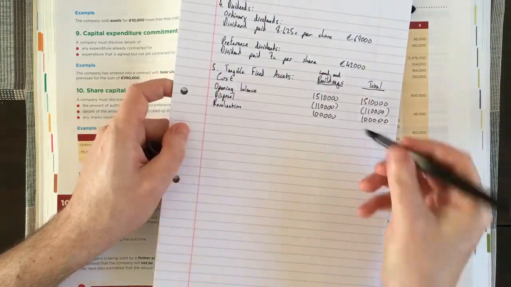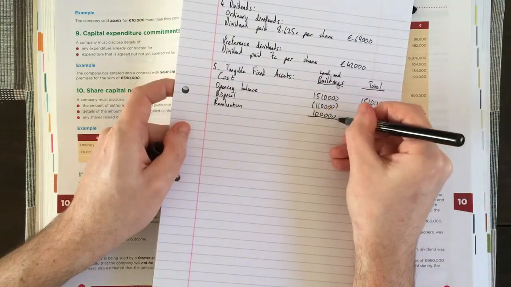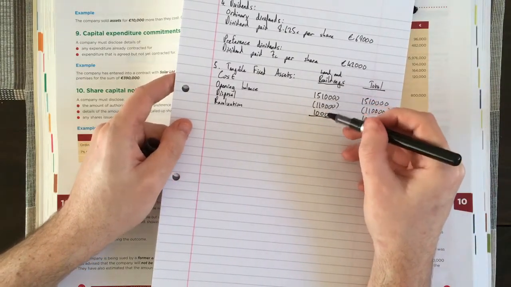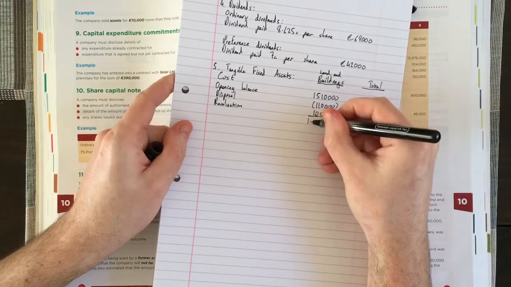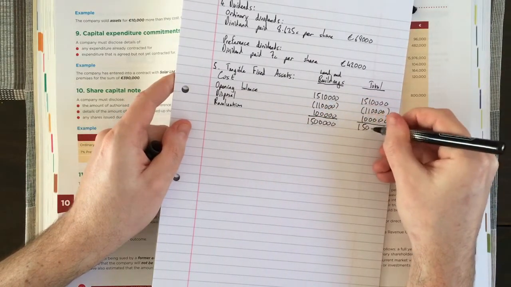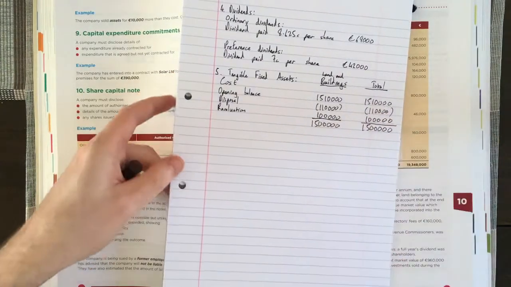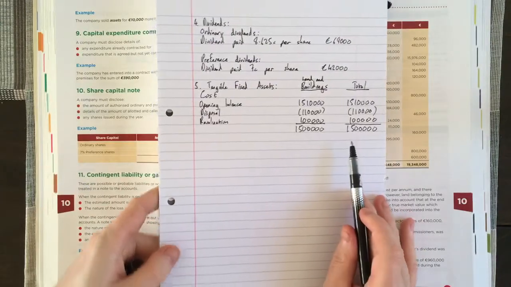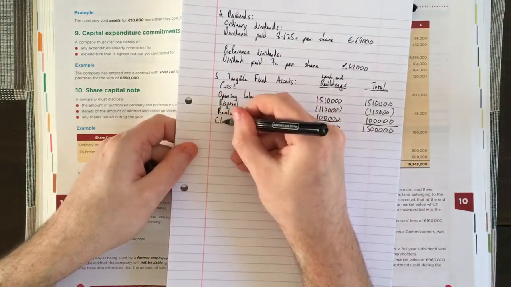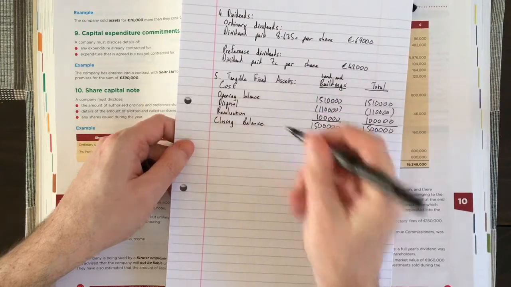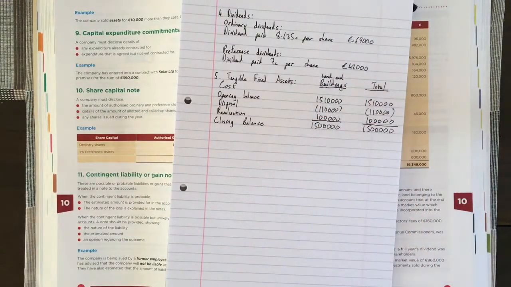Okay, as I said, you can get additions in there as well, but there are none in this question. 1.51 million, take away the 110 plus the 100 grand, is giving you the 1.5 million that you have in your accounts as cost. All right, so that's your closing balance. So that's like the cost column that you normally have.